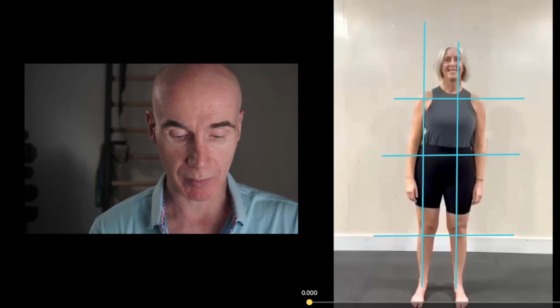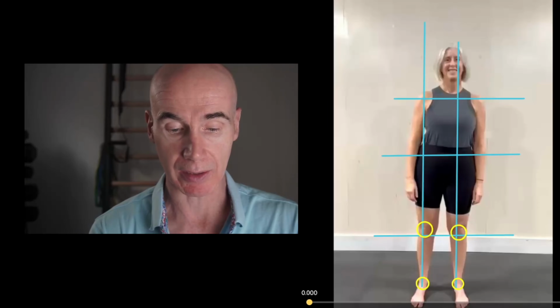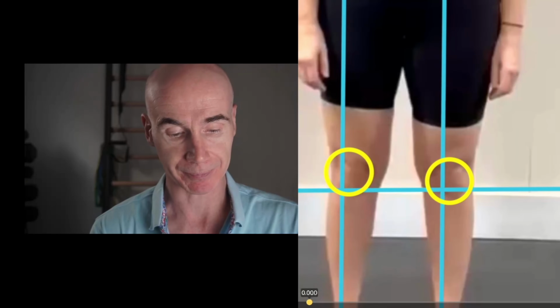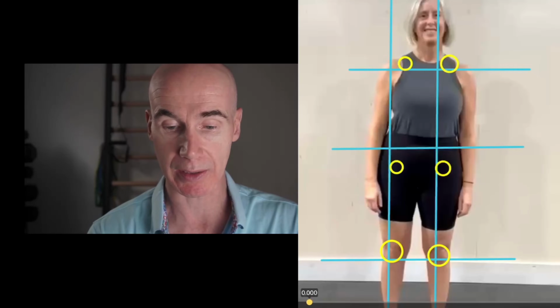So let's just put those markers in here. We've got the ankles, we've got the knees. That left knee looks a little bit lower. I don't know if you can see that. The actual kneecap is a bit lower here. We're looking for an alignment in the actual hip joint, which is a little bit closer to the midline than people think, and then the mid-clavicle. Those are the marks we're going to take.